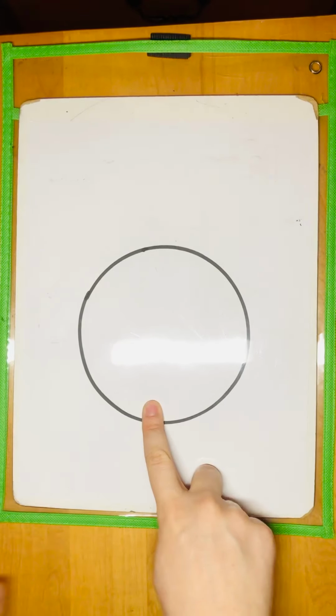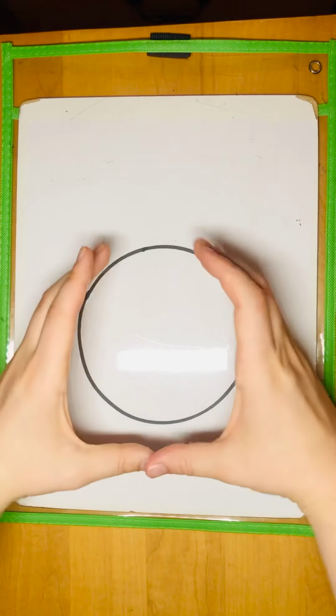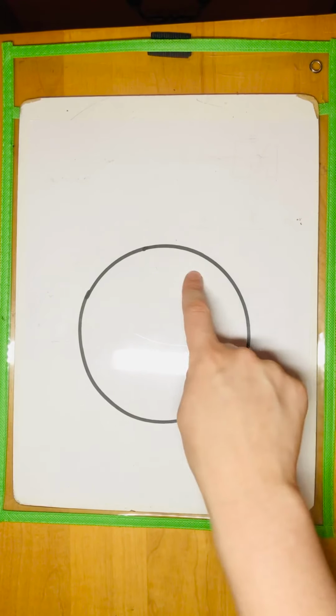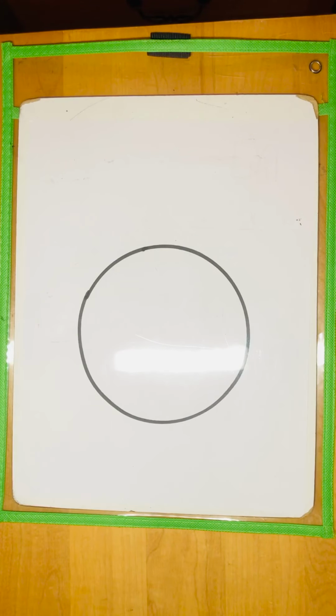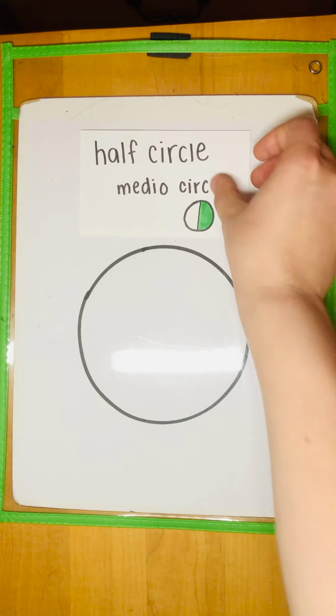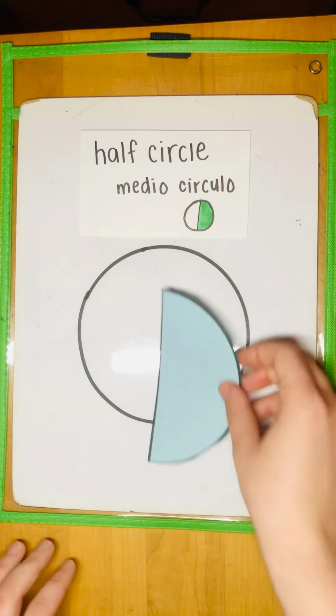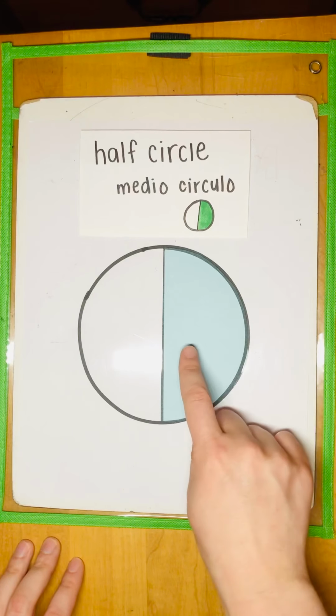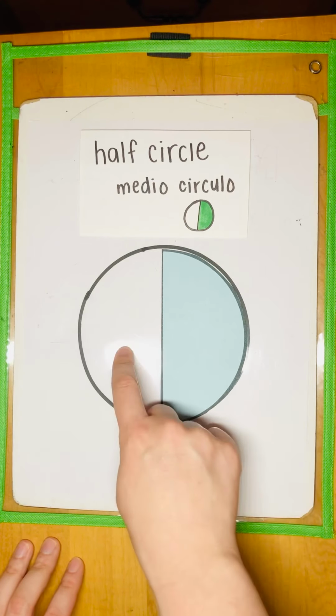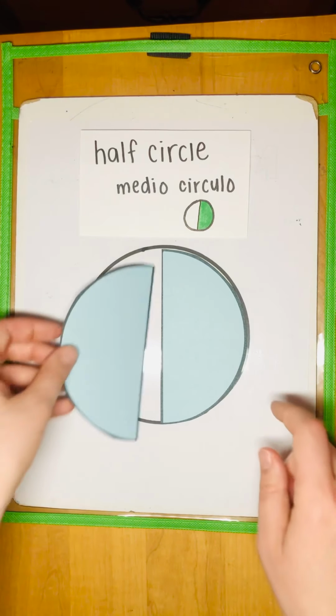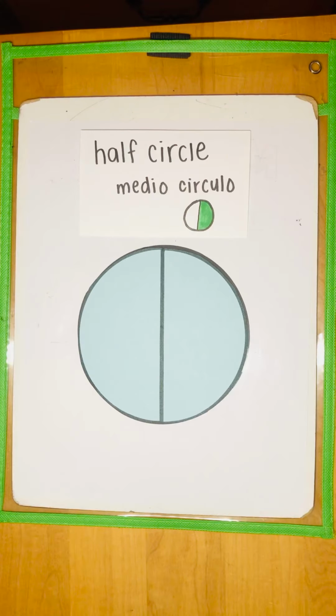This shape is a circle. In a circle, it is one whole shape. This is one part. We can make this shape have more than one part. If we pretend that this is a piece of pizza and we want to share it with someone, we could each eat half. If we have half of a circle, it would look like this. This is half, and this is another half. Two halves make one whole circle.